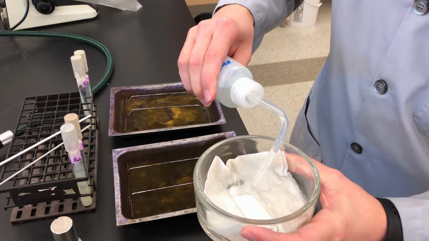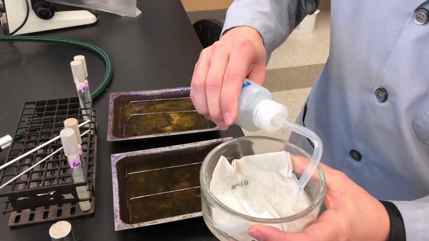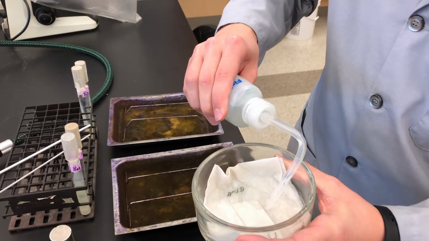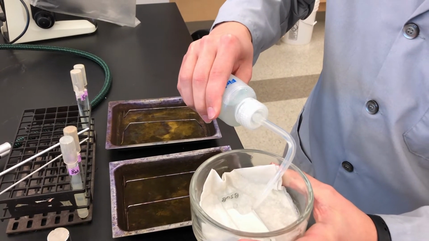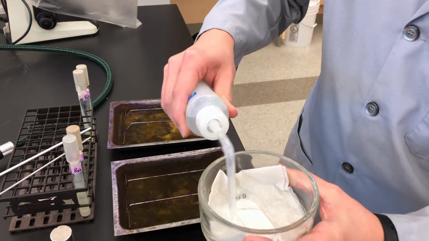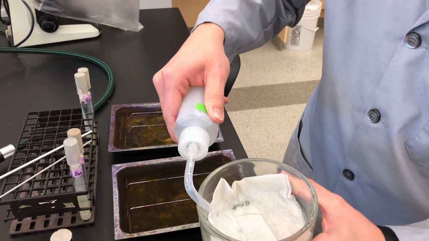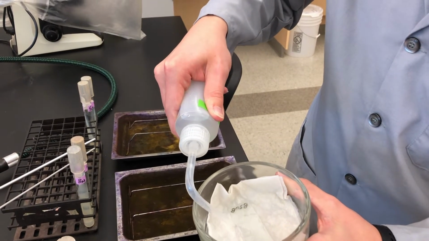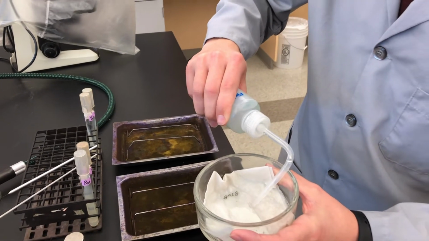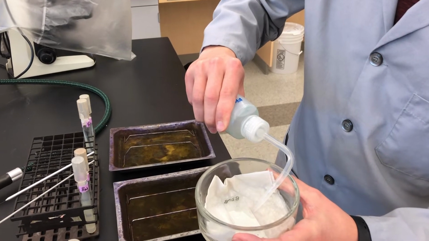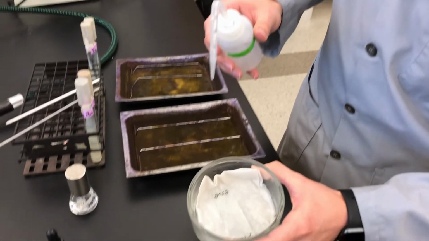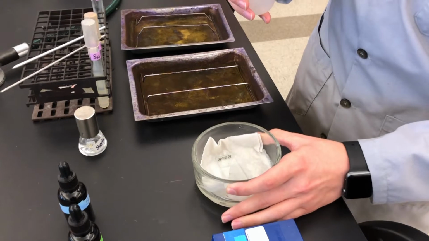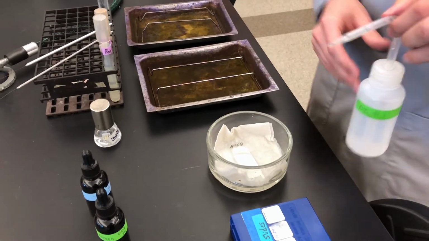You want full contact with the bottom of this slide. Notice the air bubbles will go away, if you do it just right. There we go. As long as there's not an air bubble under where you made your smear, you're golden.